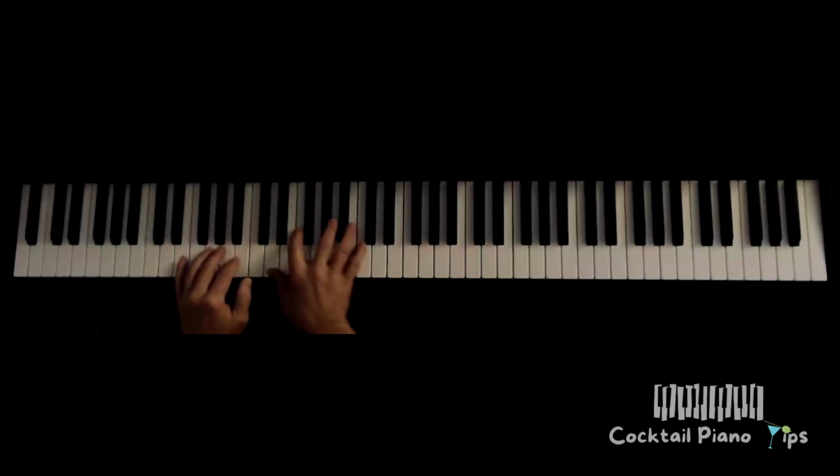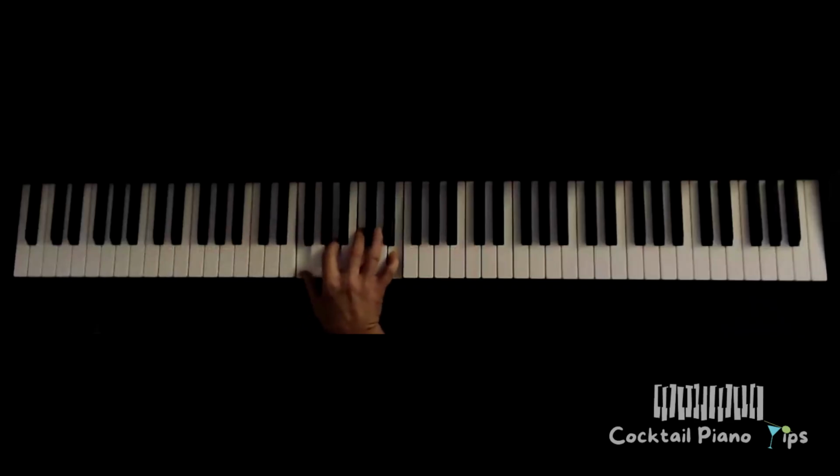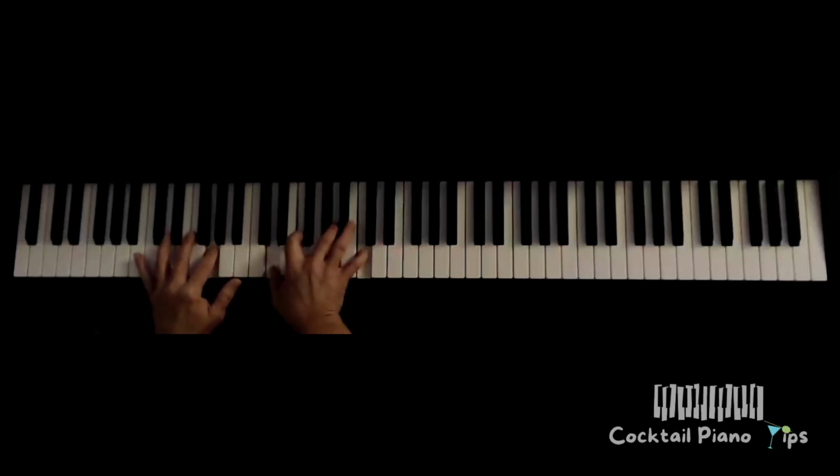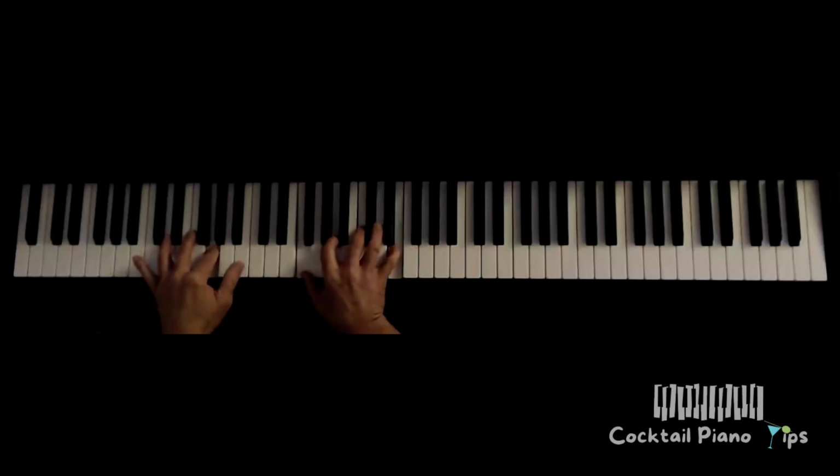So yes, the D minor 7 chord, the D minor 9, which looks like an F major 7, because we can look at it that way. As long as we understand with the G, it's a G chord. It has all kinds of color in there.